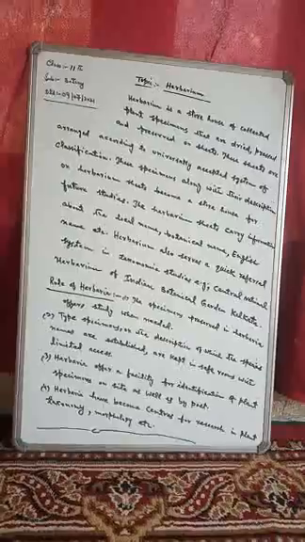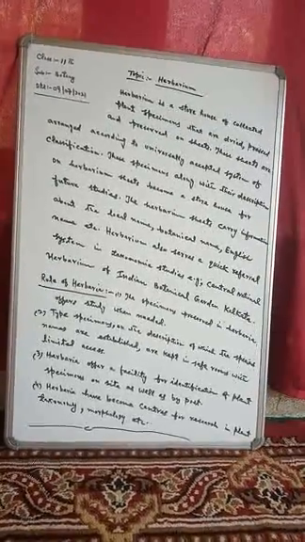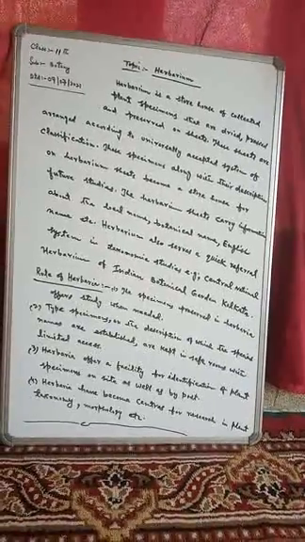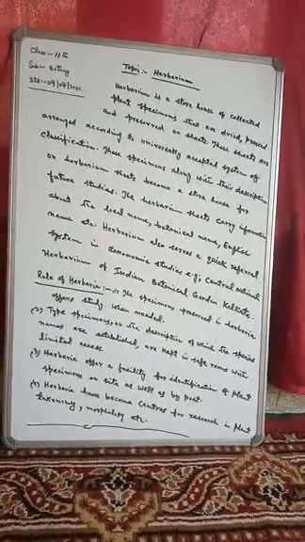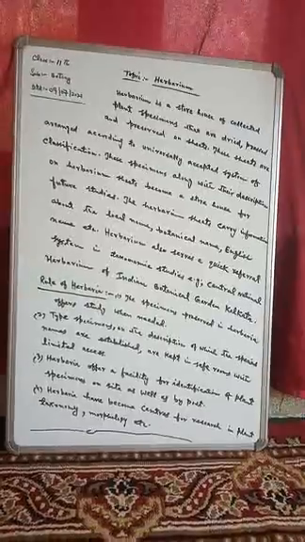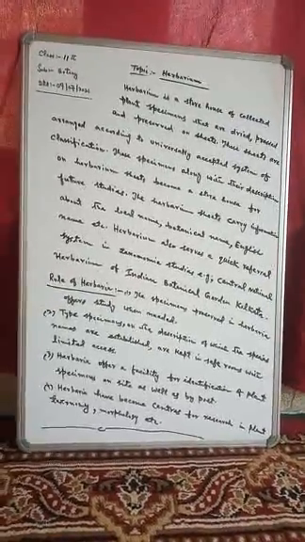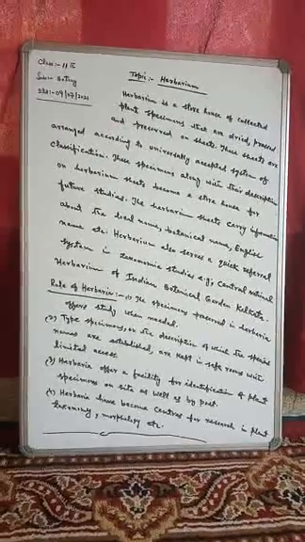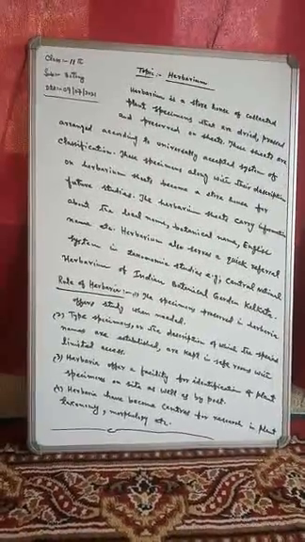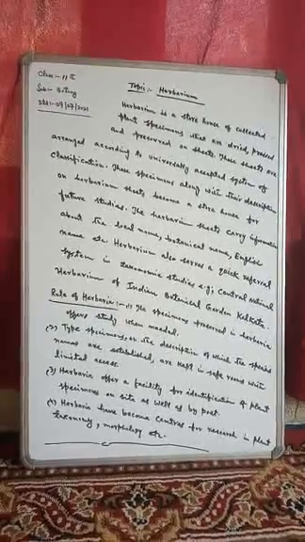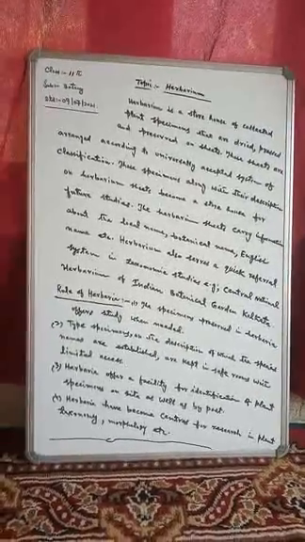Dear students, today on 9th of July 2021, our topic is herbarium. This herbarium is also a taxonomic aid, and before this herbarium we have discussed one more taxonomic aid, that was botanical gardens. Now today our topic is herbarium.